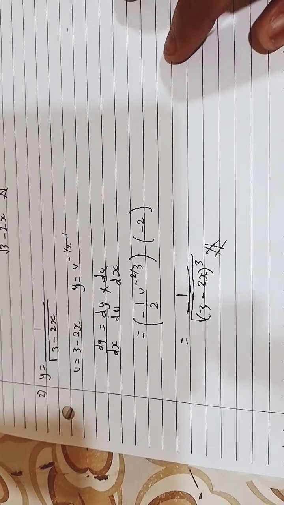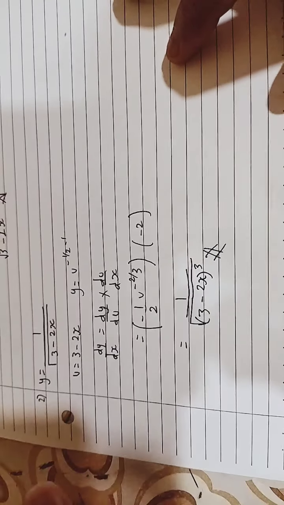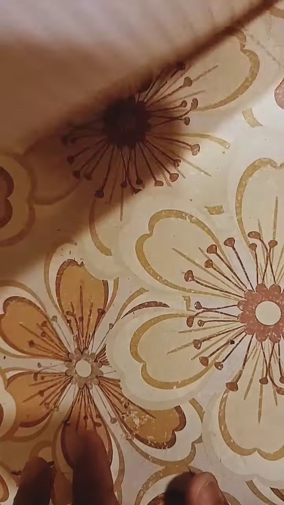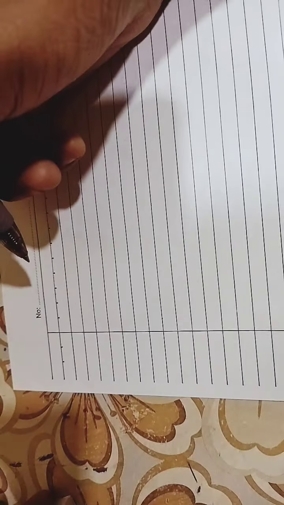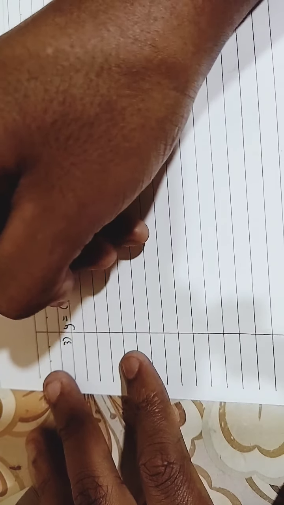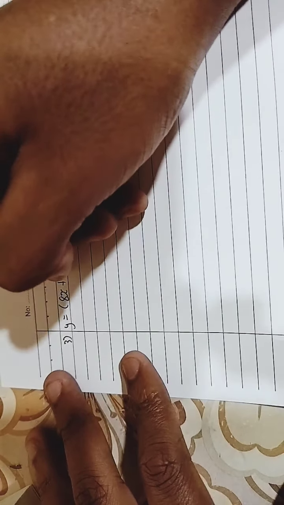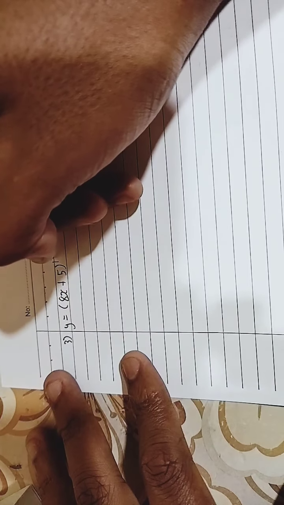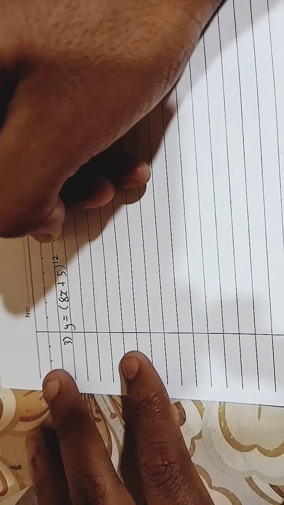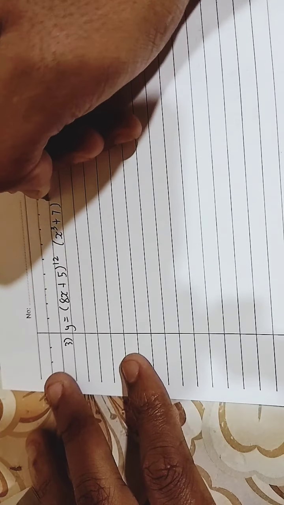Sometimes they give one function like examples 1 and 2, and then other questions will give two functions. For example, y is equal to the bracket 8x plus 5 to the power 12, and the bracket x cubed plus 7 to the power 13.